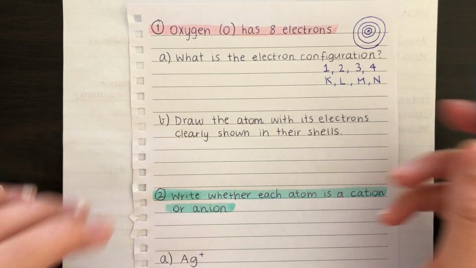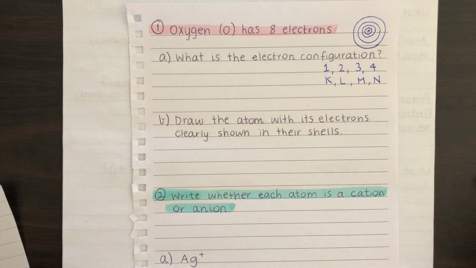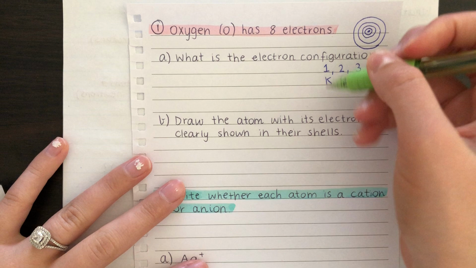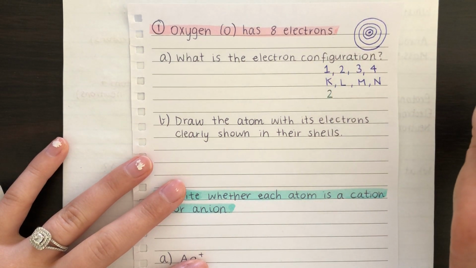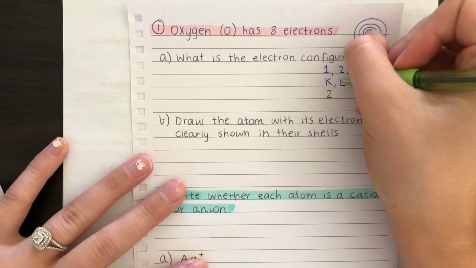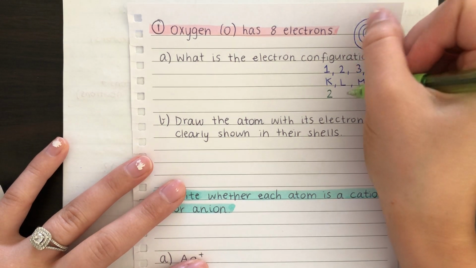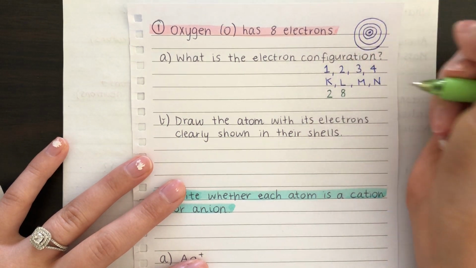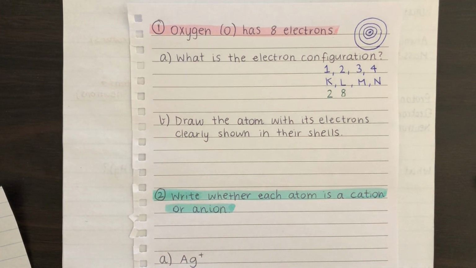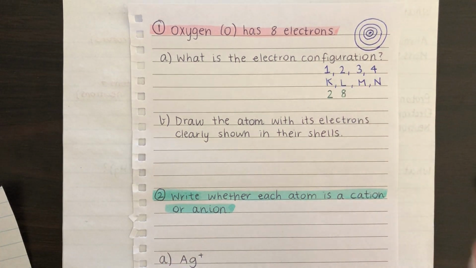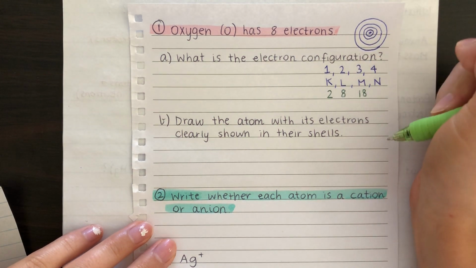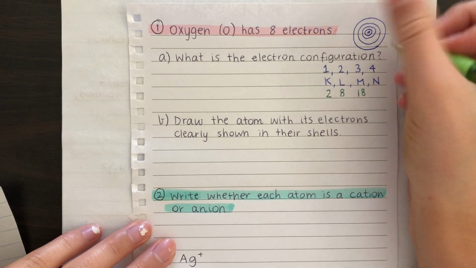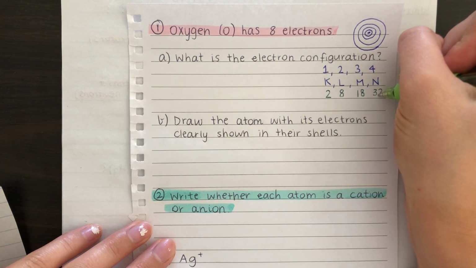Each of these 4 shells can hold a certain amount of electrons. Shell number 1, for example, can hold 2 electrons. Shell number 2, or also L, can hold 8 electrons. Shell number 3, or M, can hold 18. And the last one, number 4, or also N, can hold 32.